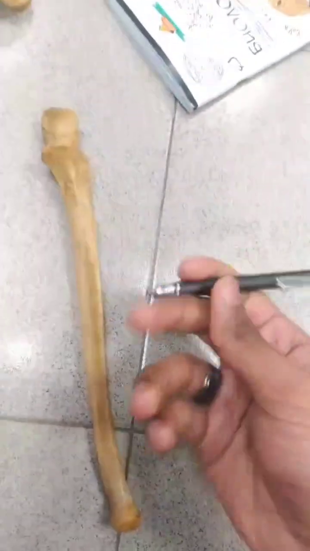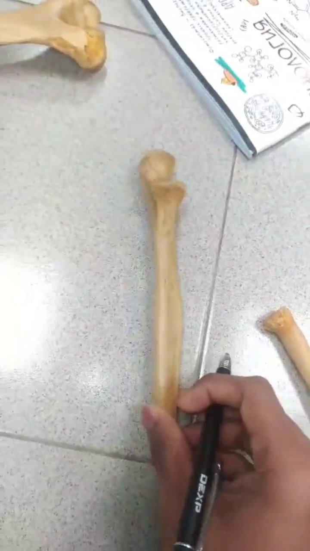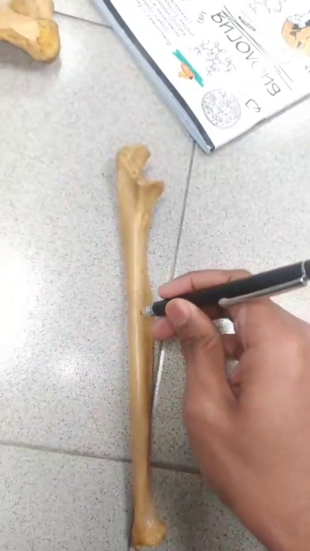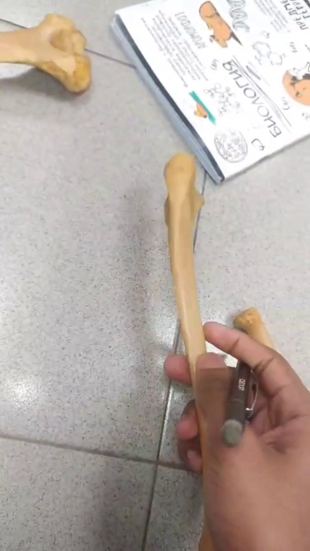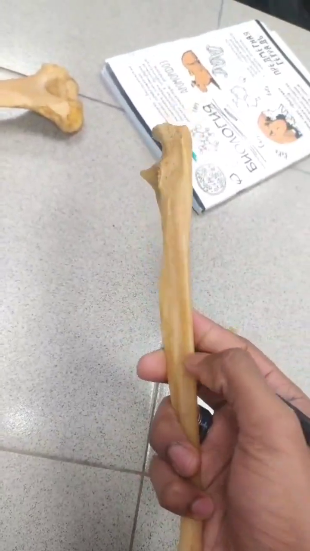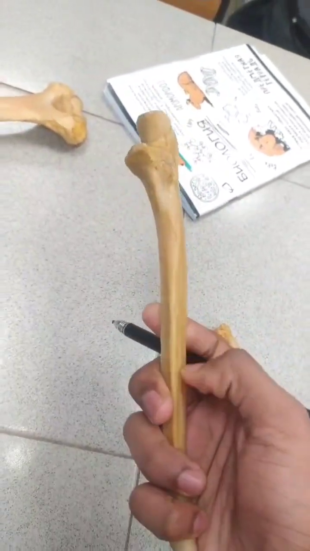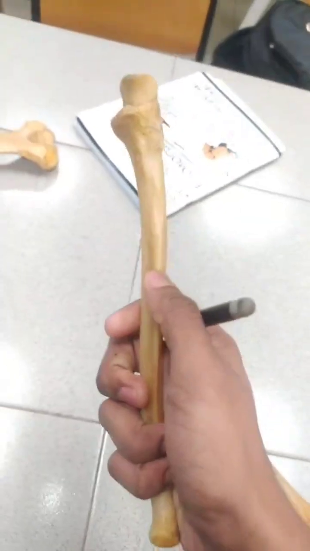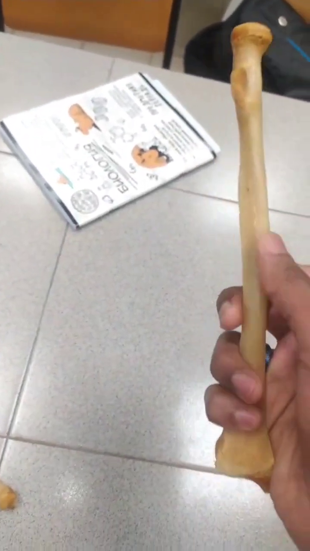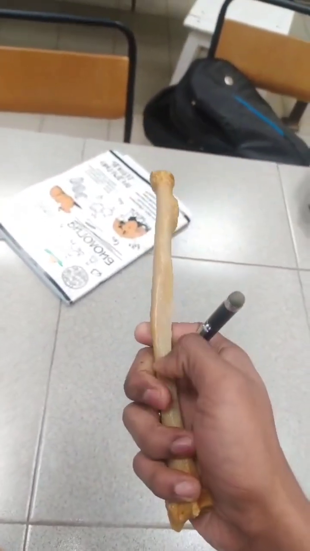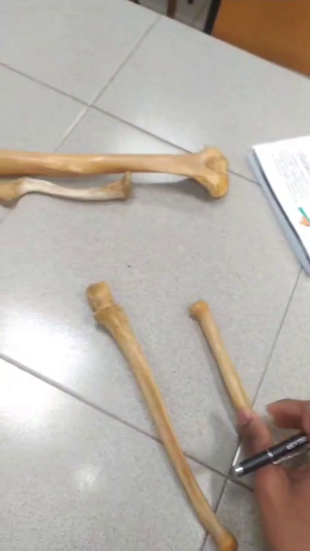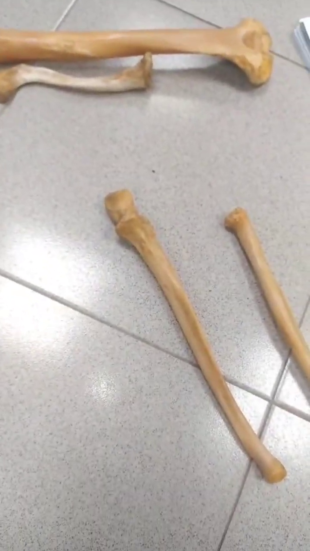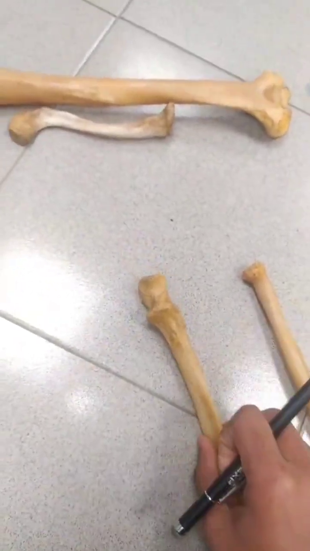Let's do again. Margo interosseus, facies anterior, margo anterior, facies medialis, margo posterior, facies posterior. Facies anterior divided by margo interosseus. Facies anterior, facies posterior divided by margo interosseus. It's a little bit ulta-pulta if you can manage it out, and both of them are left.